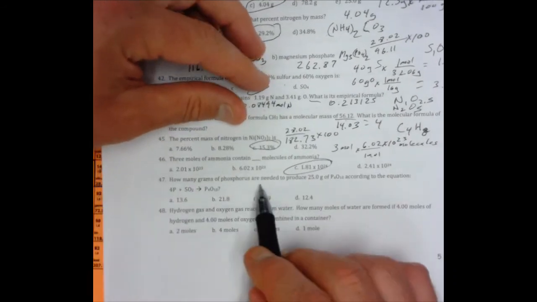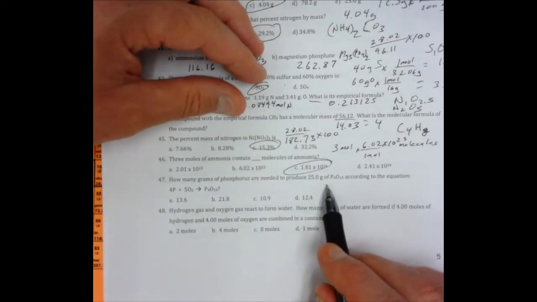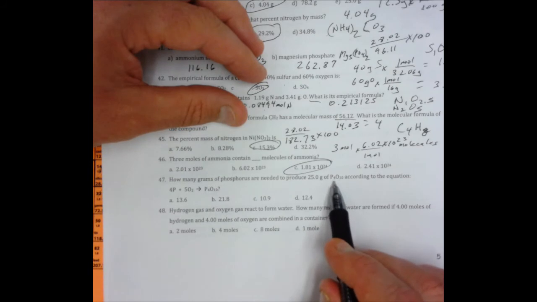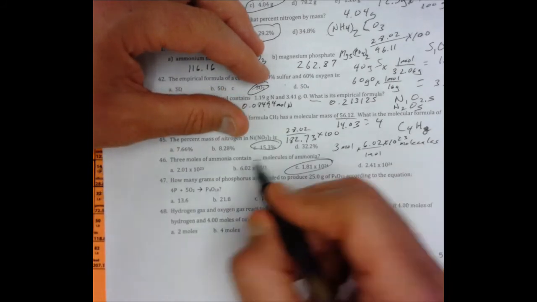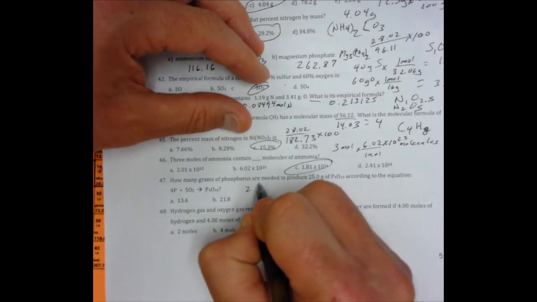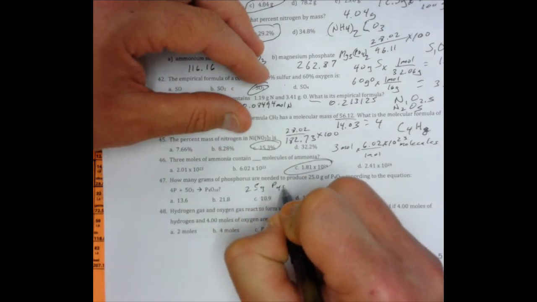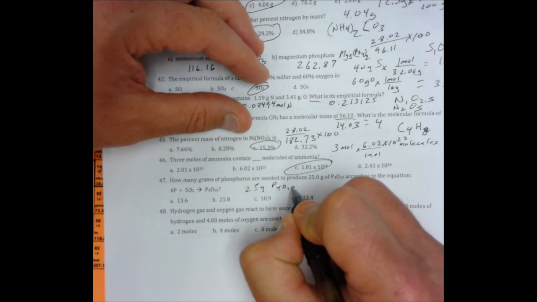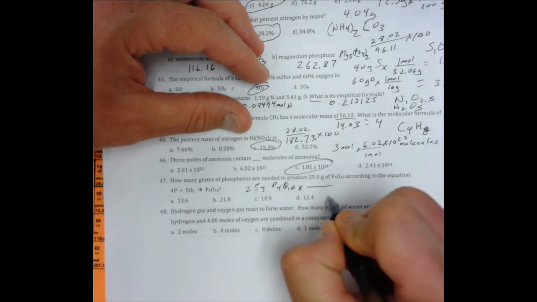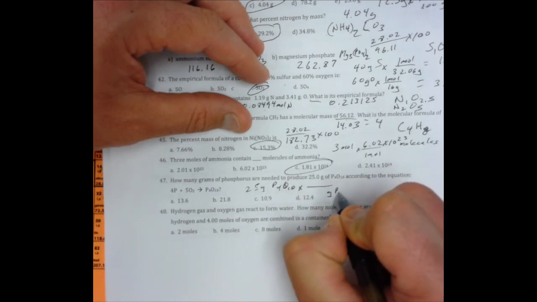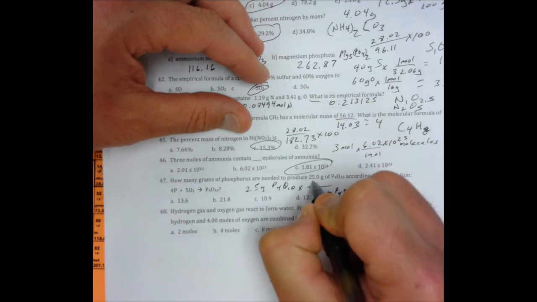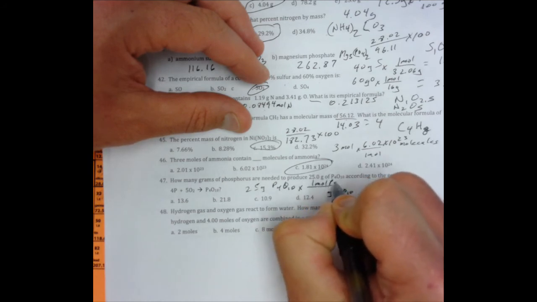How many grams of phosphorus are needed to produce 25 grams of tetraphosphorus decoxide according to this equation? So, 25 grams of P4O10. Every so many grams of P4O10 is 1 mole of P4O10.